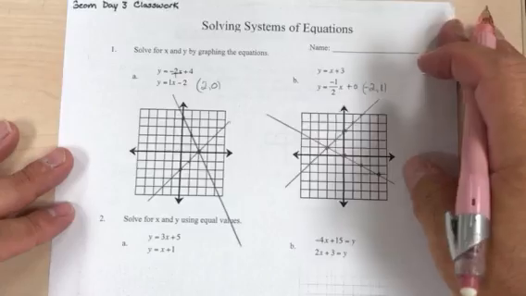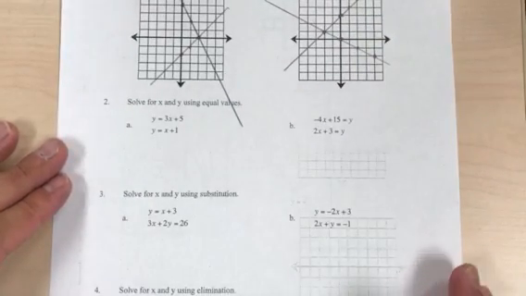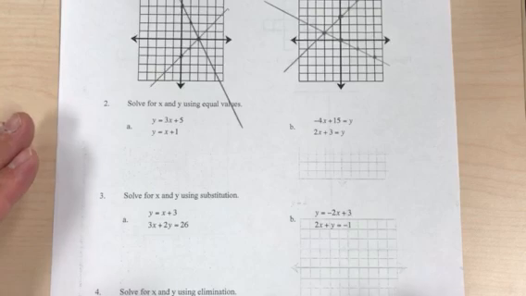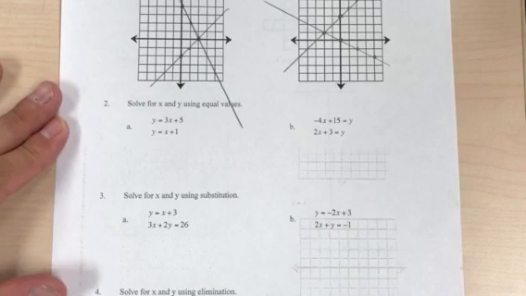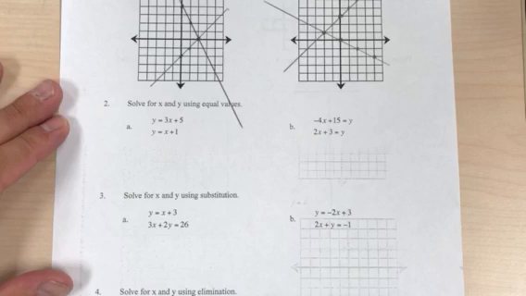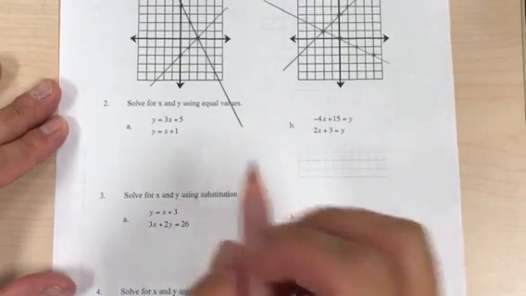Now, let's take a look at solving them algebraically. There's 3 different methods we use to solve algebraically. There's the equal values method, the substitution method, and then the elimination method. I'm going to show you one example of each one in this video. So the first one I'm going to show you is the equal values method.